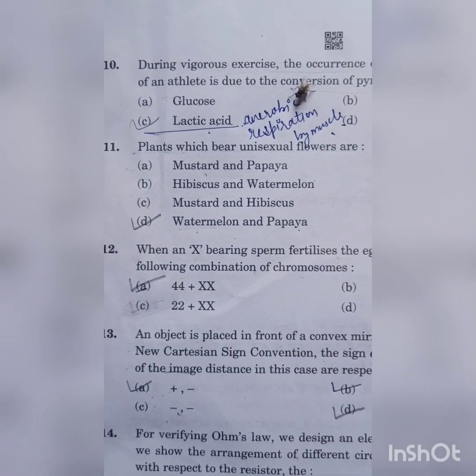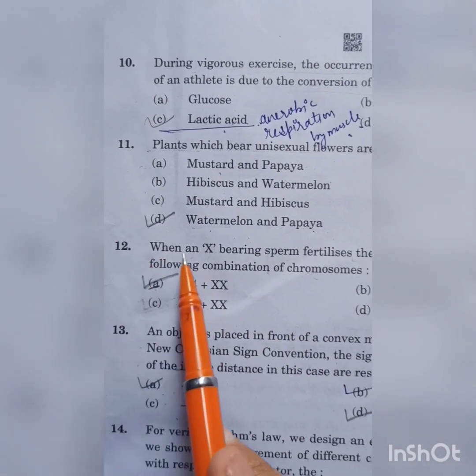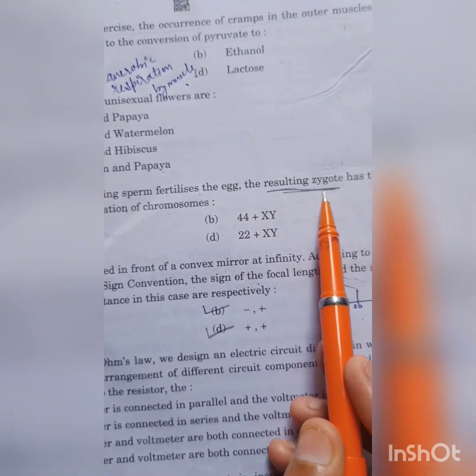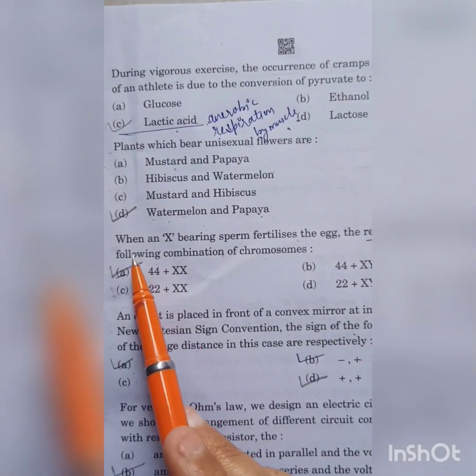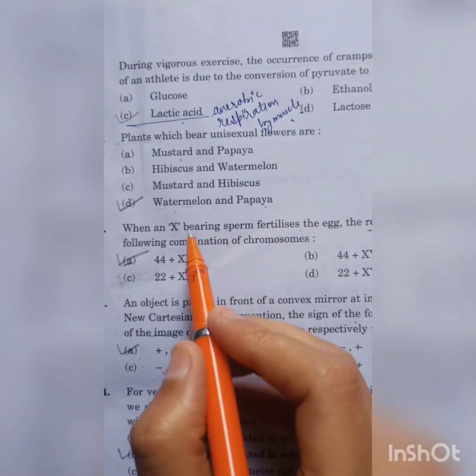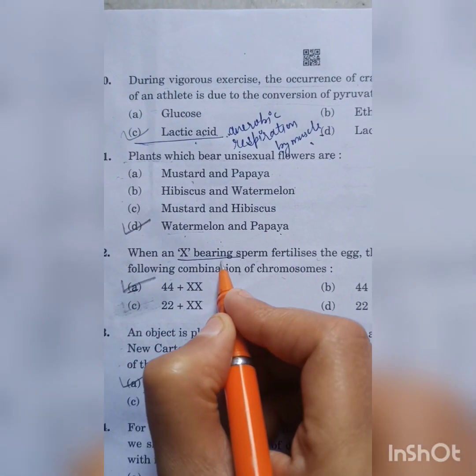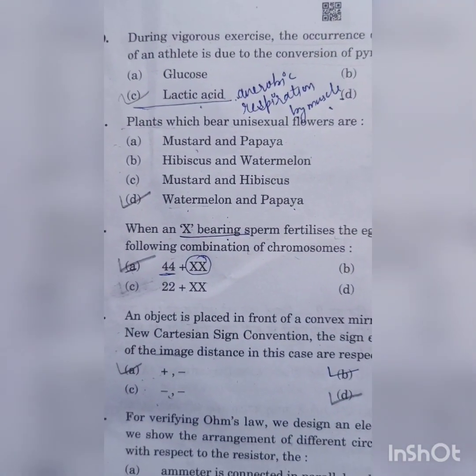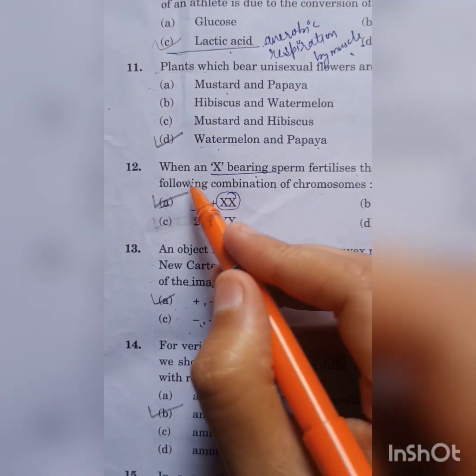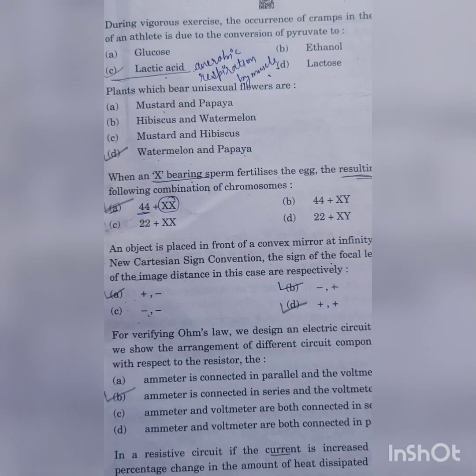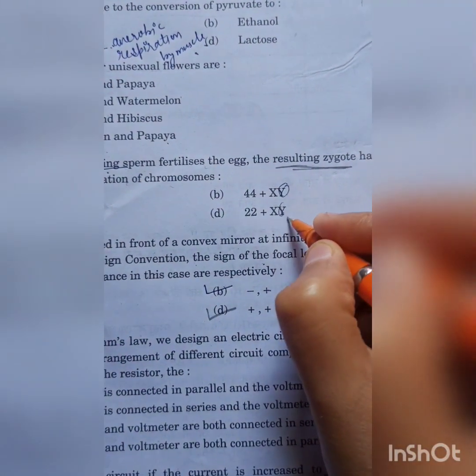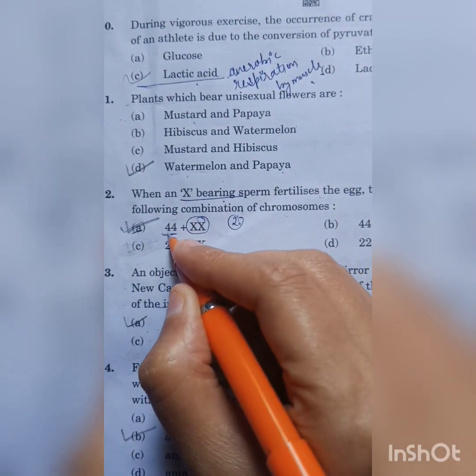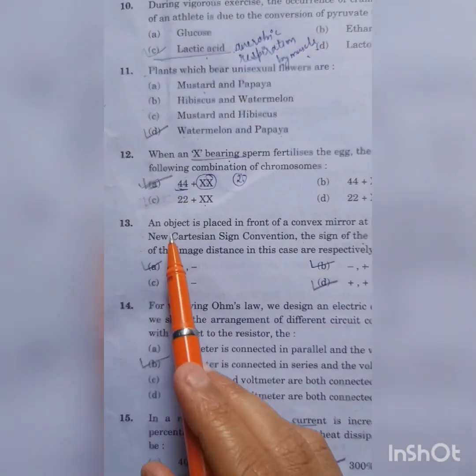And next question, when an egg-bearing sperm fertilizes the egg, the resulting zygote has the following combination of chromosomes. So it is given that sperm is having only X, so answer will be XX and 44. These two options, B and D, will be removed because there is YY. Only these two options can be possible, A and C. But in case they are saying combination of chromosome, the 22 pairs, 44 and XX.